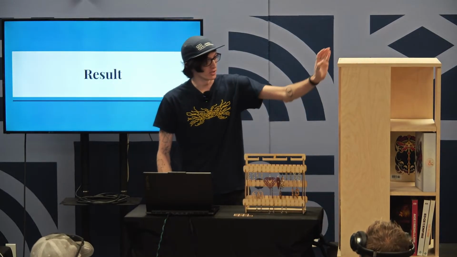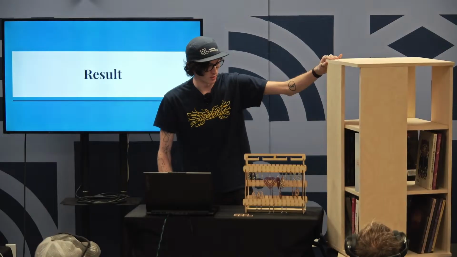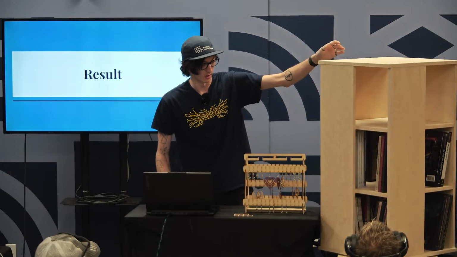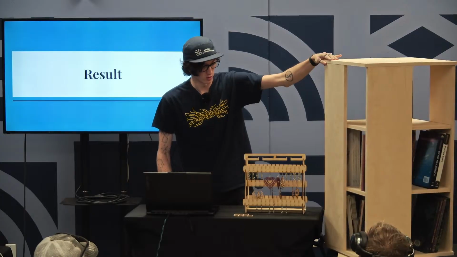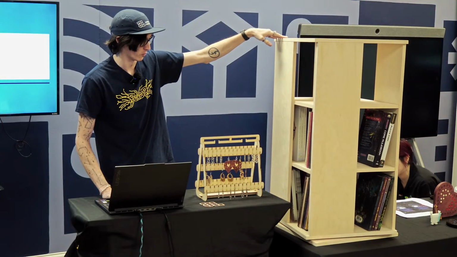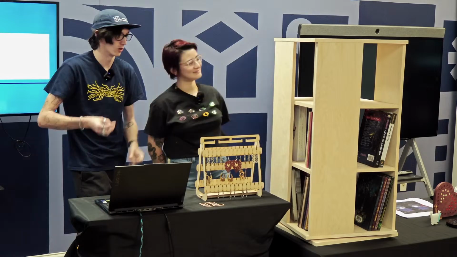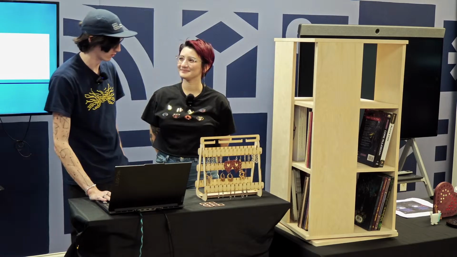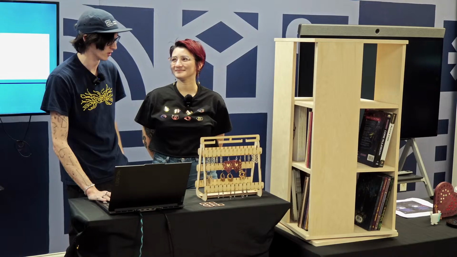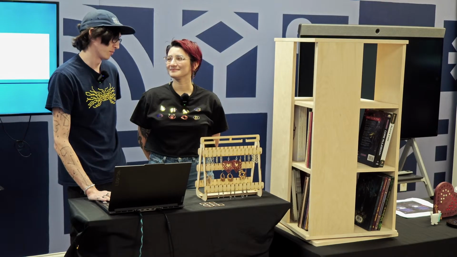But this is the result. I brought in some of my books from home that I specifically sized to for the shelf. All of my Dungeons & Dragons books are roughly 8.5 by 11, so that was why this shelf ended up being on a wider base and taller, was to accommodate those books. And it works, and it spins, and this is the first time I put anything on it, so I'm glad it's surviving.